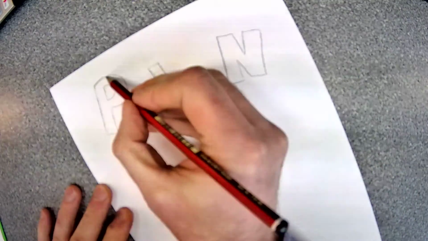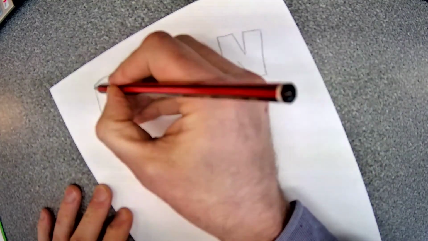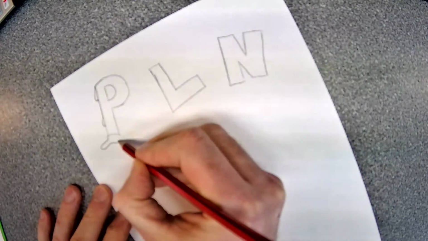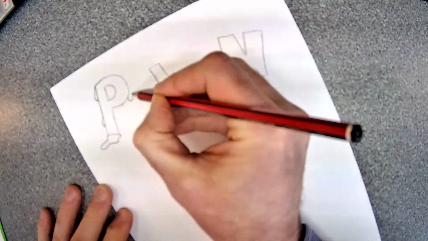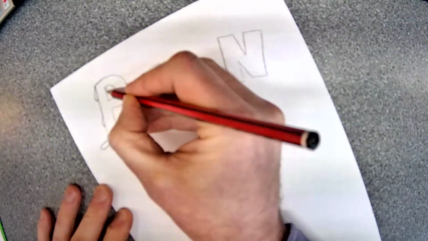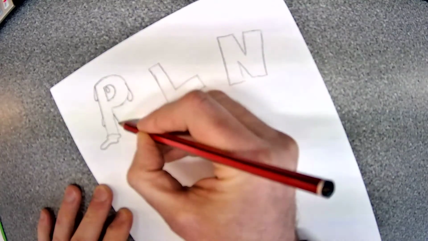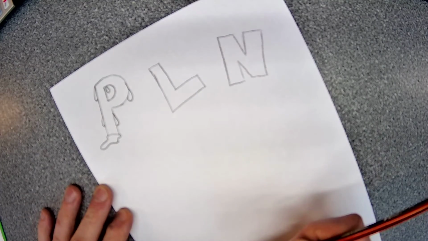Now I'm going to have a look at the P for my pollution, and I'm going to turn it into something a little bit sort of oily, so it looks a little bit horrible, and then maybe the oil is poured out of it, and it's creating quite a horrible effect. So that may be symbolising sort of oil and dirt and filth that's going into the sea.